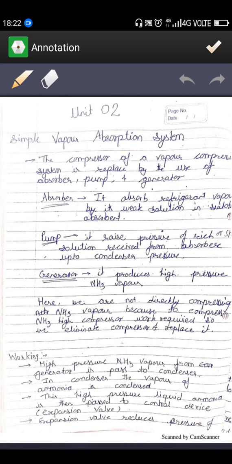Vapor absorption refrigeration system. The compressor of a vapor compression refrigeration system is replaced by use of absorber, pump and generator. Absorber, it absorbs the refrigerant vapor by its weak solution in the suitable absorbent. Pump, it raises the pressure of rich solution received from absorber up to the condenser pressure. Then generator, it produces high pressure NH3 vapor.